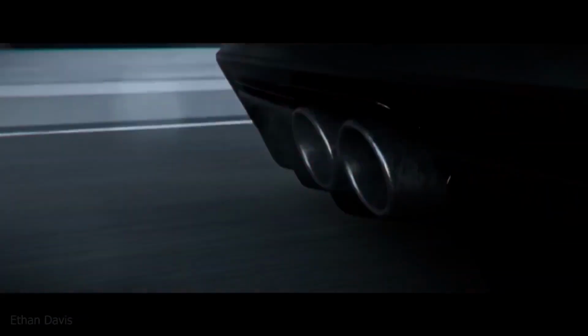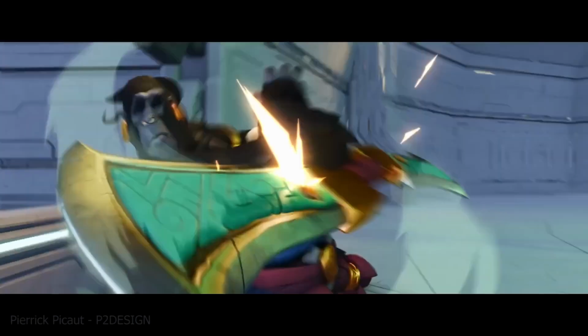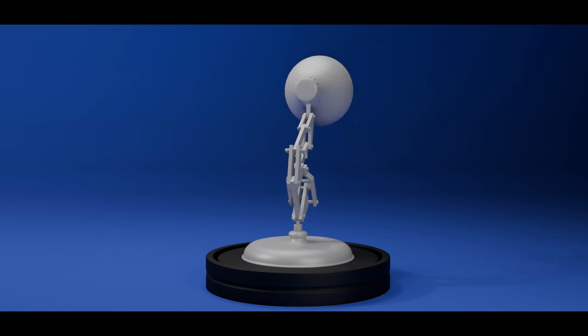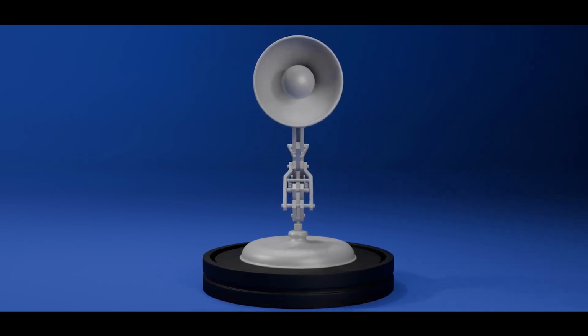You might have heard that rigging is one of the most complex and challenging steps in the 3D animation process. Don't worry, follow me step by step, and you'll see how easy and understandable this seemingly difficult task can be. In this course we will rig Luxo Jr, a character from Pixar, which is very appealing and useful.